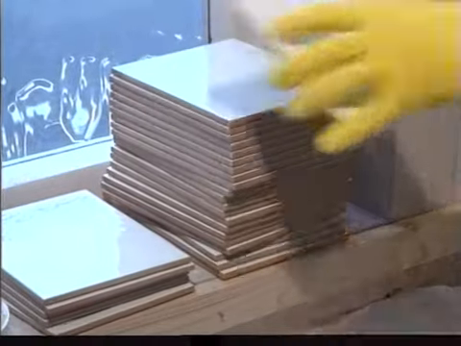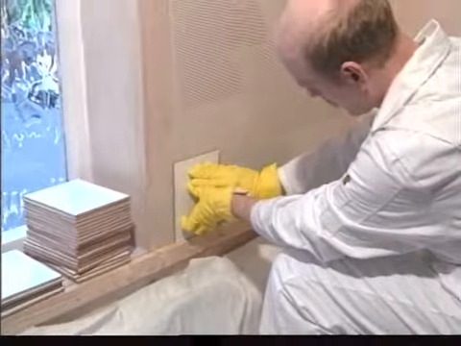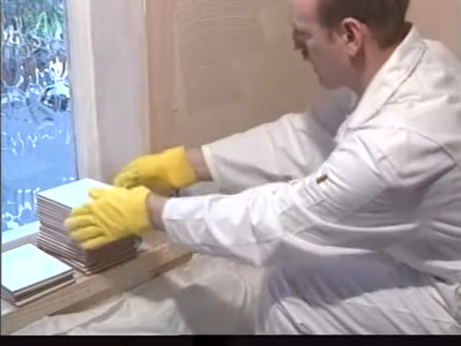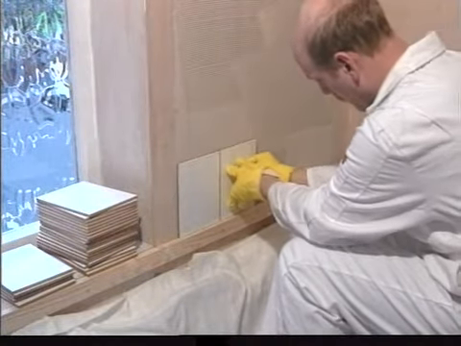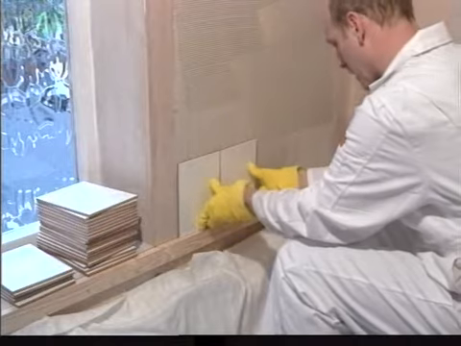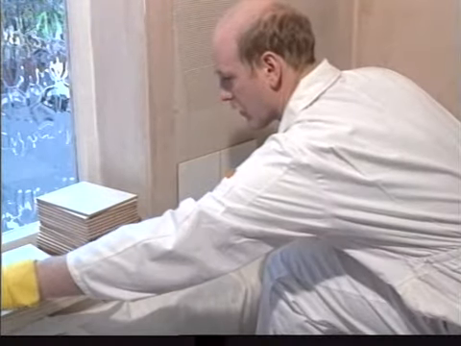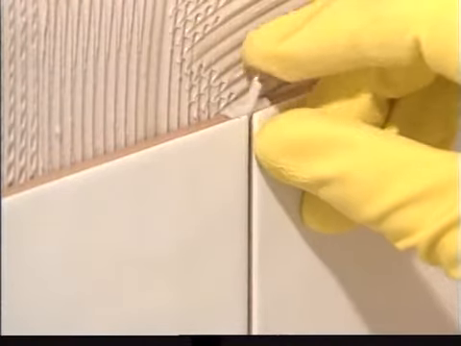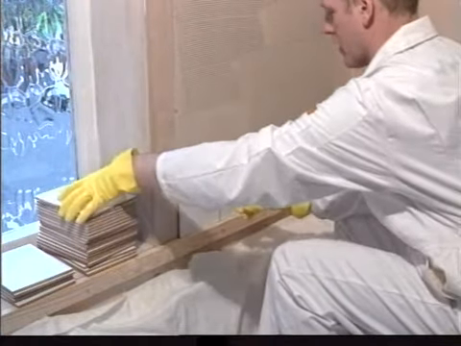Remove any excess adhesive from the spreader. Now start tiling from your vertical line, making sure that the tiles are firmly bedded into the adhesive. Insert the tile spacers between the tiles and close up any gap between them.